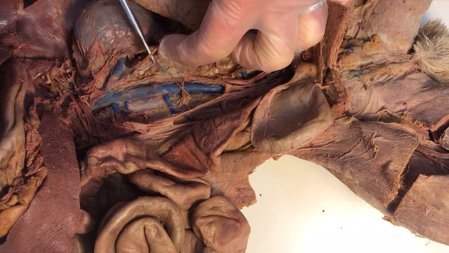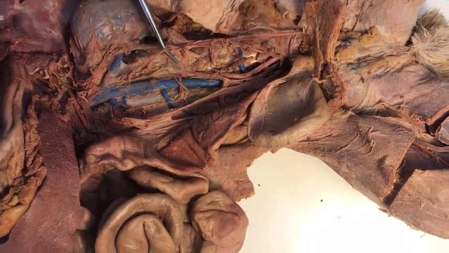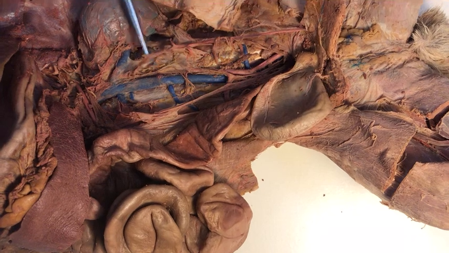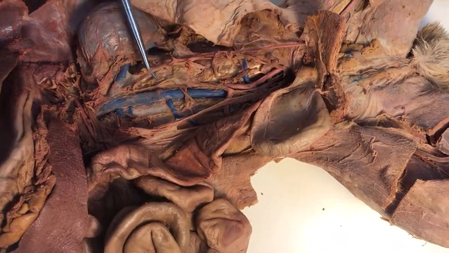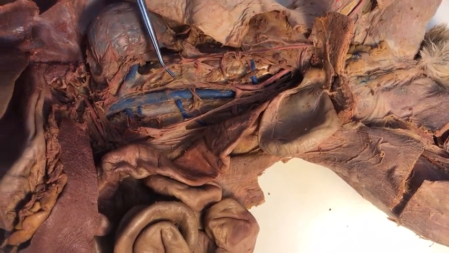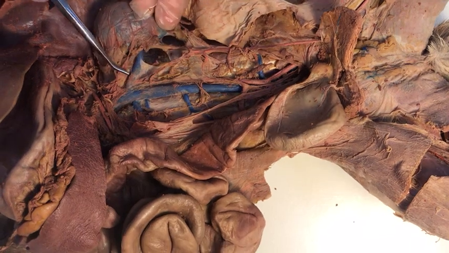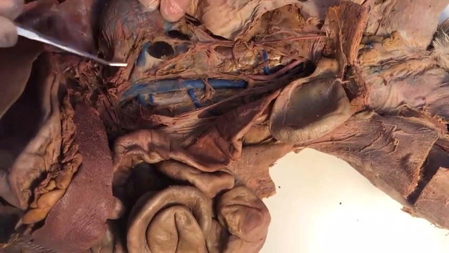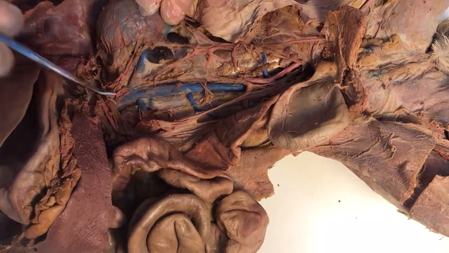Now you'll notice that this vessel does not have very much blue dye in it. We will see that some of the vessels are not perfused as well and will not contain as much of the blue latex dye. Moving superiorly, we see the renal vein. There's going to be a left renal vein and a right renal vein.